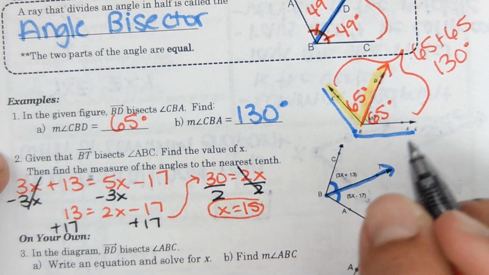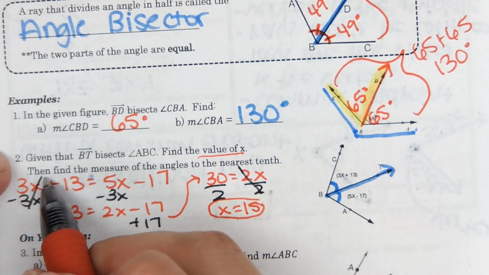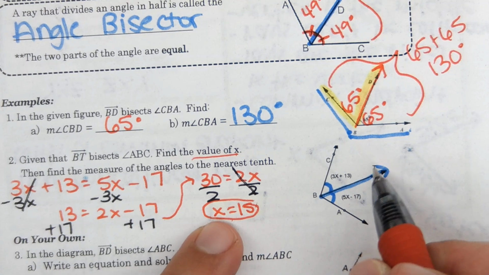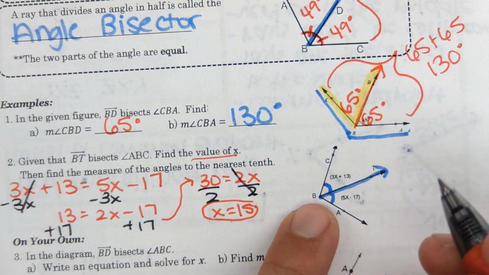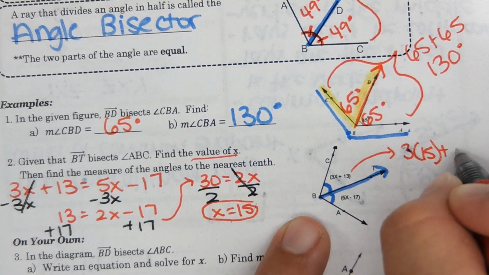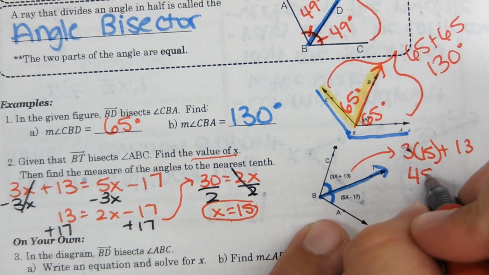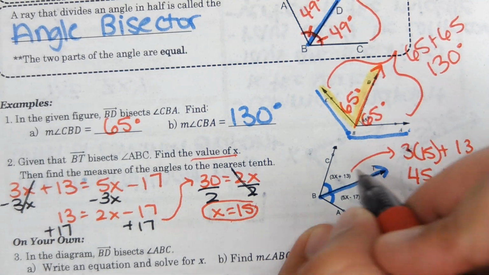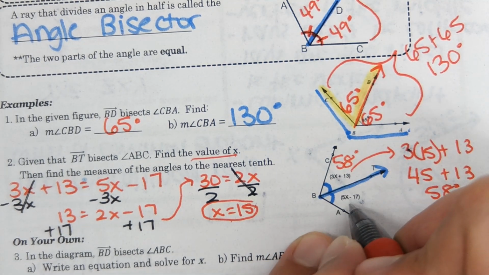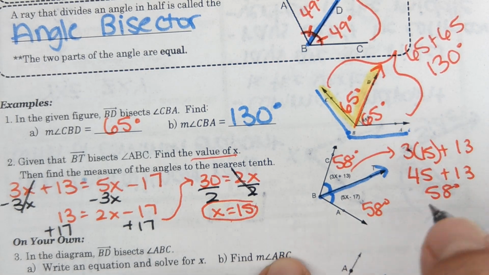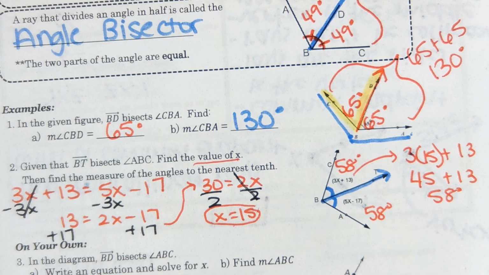Okay, so the question says to find the value of x, which I did, and then find the measure of each of the angles to the nearest tenth. So once I have x, I need to plug that into this expression to find the measure of the angle. So here, 3 times 15 plus 13. 45 plus 13 is 58 degrees. So I got 58 degrees here. I could go ahead and solve this one, but since this is an angle bisector, this is going to come out to 58 degrees as well. And we'll stop.